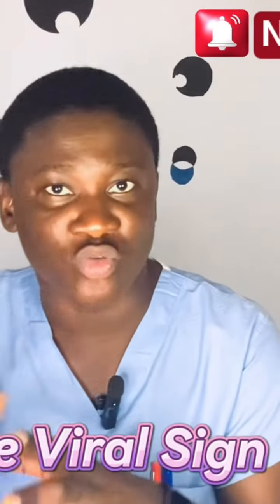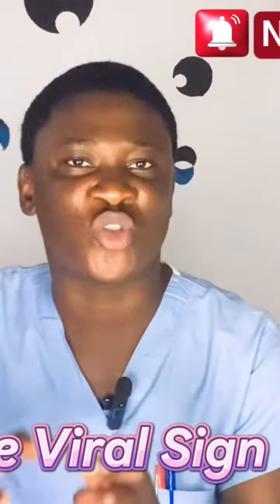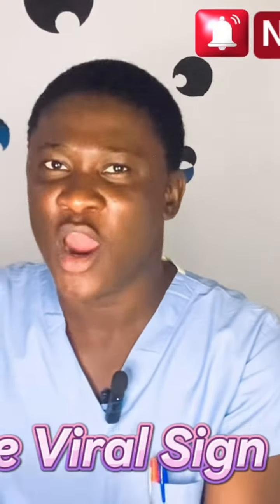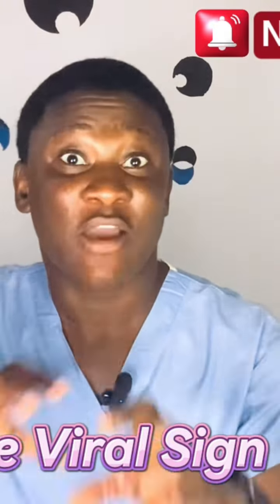Then the next thing is you need to check the vital signs. Checking the vital signs will let you get to know whether there is some abnormality or something wrong with the patient. So you need to check the vital signs and make sure they are in the right ranges, so that in case there is any abnormality, you'll be able to report faster.